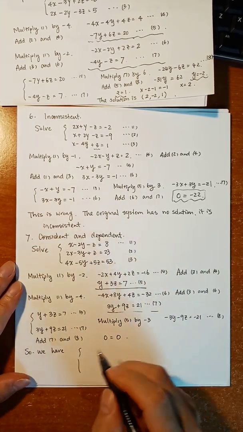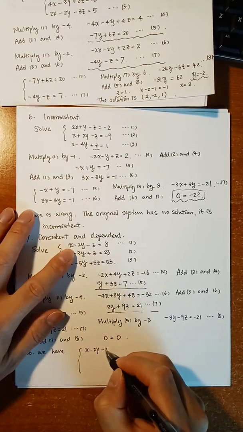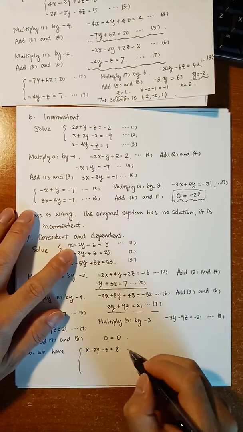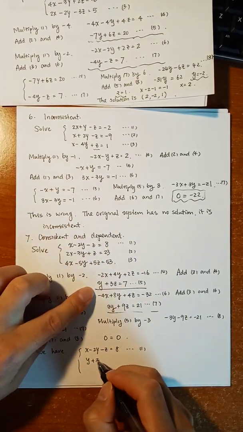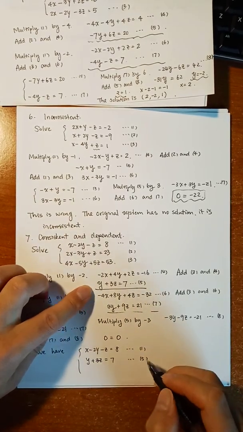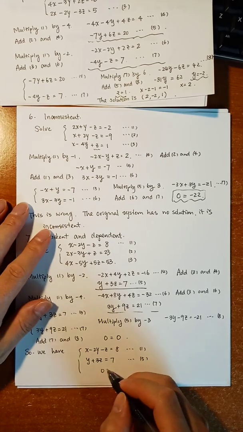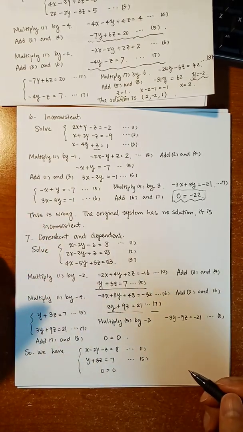So you will have the first equation, this is equation 1, and this equation 5. And last one, nothing. You can put 0 equal to 0. But it's not useful.